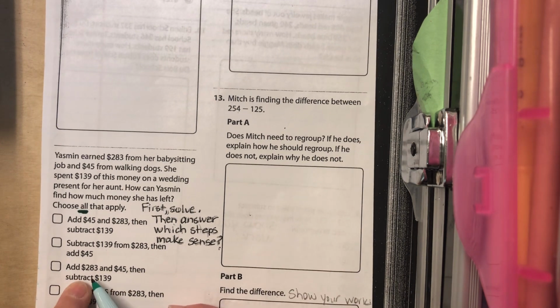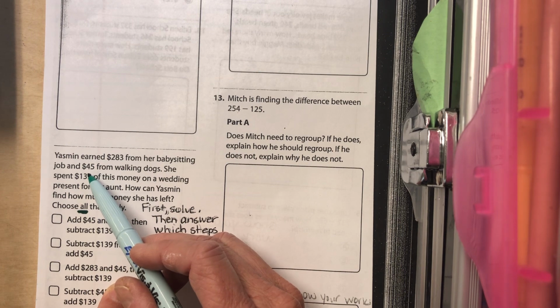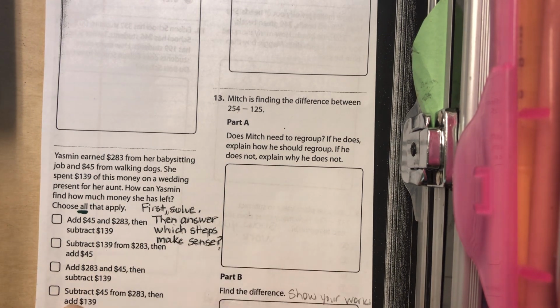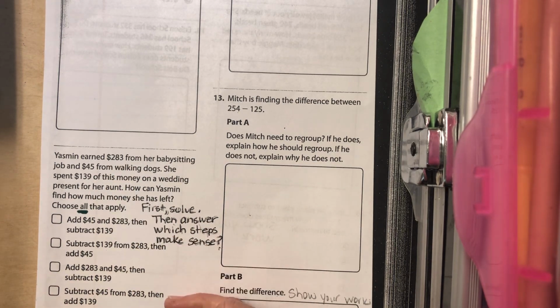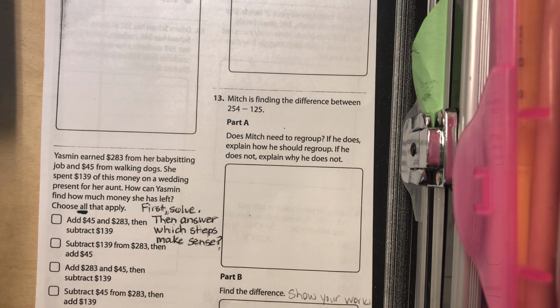Okay? If I add 283 and 45 and then subtract 139, or I subtract $45 from $283 and then I add 139, or I add 139 and 45 and then I subtract 283. So you have to figure out what's my best way of doing this and then see which of these steps make sense. It's tricky.